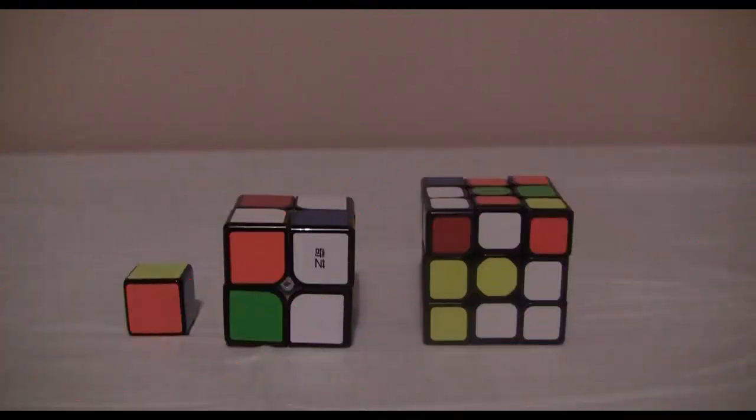Okay, so in this video I'm going to have a look at solving these three cubes. On the left hand side I've got a 1 by 1 by 1 cube, in the middle I've got a 2 by 2 by 2 cube, and on the right hand side I've got the one familiar to most people, the 3 by 3 by 3 cube. So first thing we're going to do is have a look at this 1 by 1 by 1 cube.